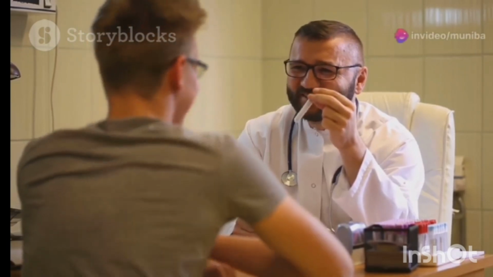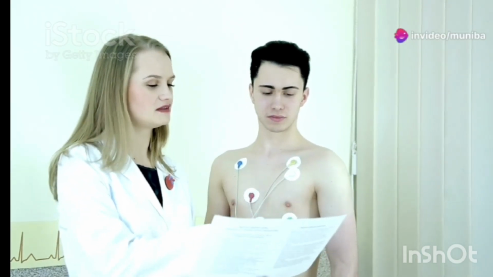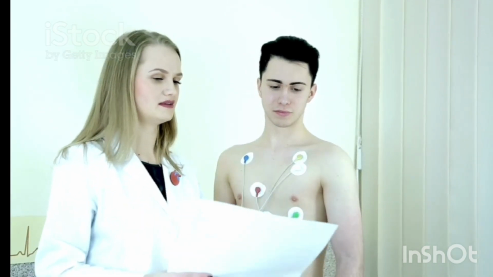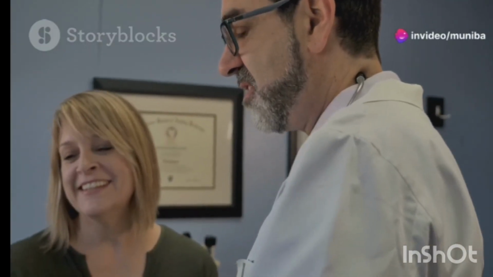Section 5. Diagnosis, confirming your suspicions. This section will guide you through the essential steps and tests involved in diagnosing hypothyroidism, ensuring that your suspicions are either confirmed or ruled out with precision. Diagnosing hypothyroidism involves a combination of medical history, physical examination, and laboratory tests.